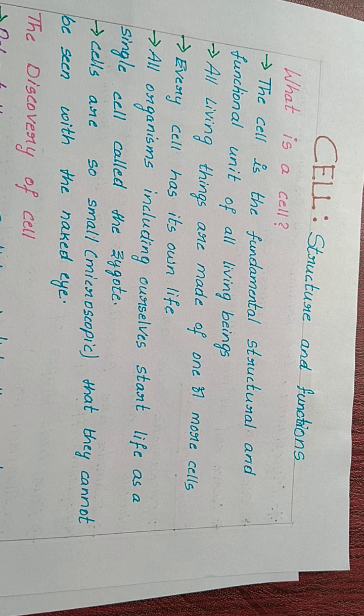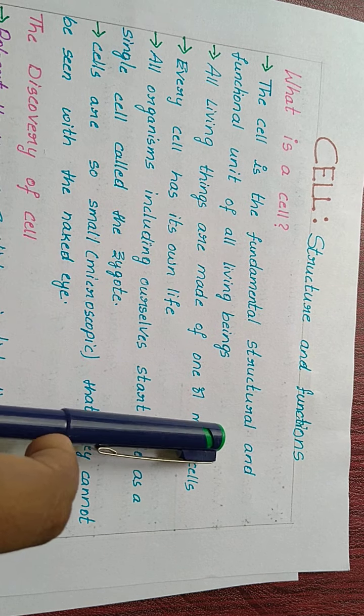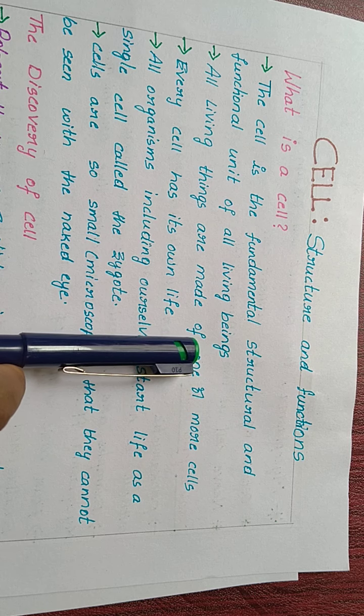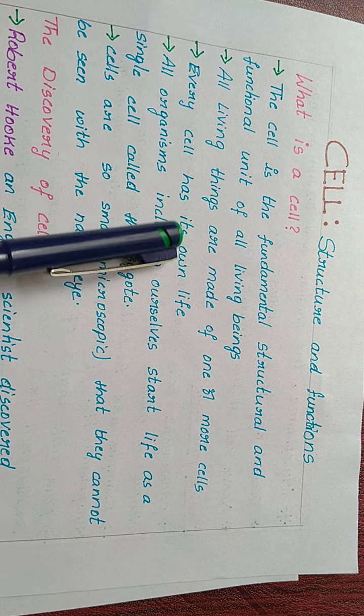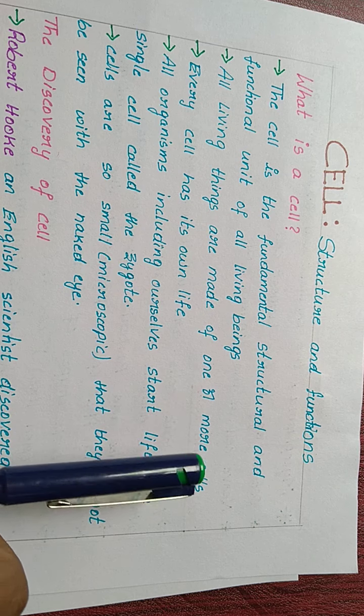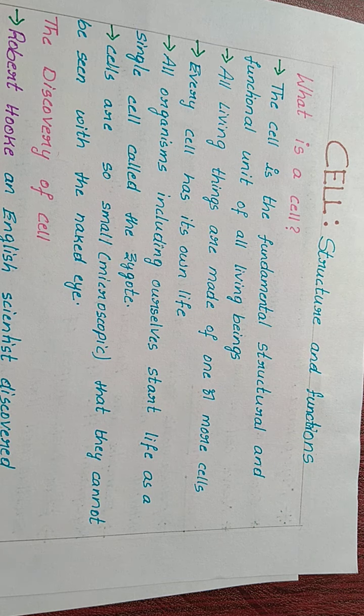What is a cell? The cell is a structural and functional unit of all living beings. It is the basic structure of which an organism is made up. All living things are made up of one or more cells. If we study any organism, whether unicellular or multicellular, the basic unit and the basic structure of the organism is a cell.